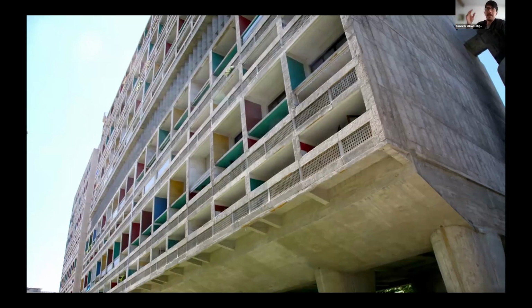But going into the materials, concrete, for example, and steel have been widely used in modern architecture. This is the Unité Habitationnelle de Marseille, project by Le Corbusier, a very interesting project in terms of section and how it integrated public spaces into the roof of the building.